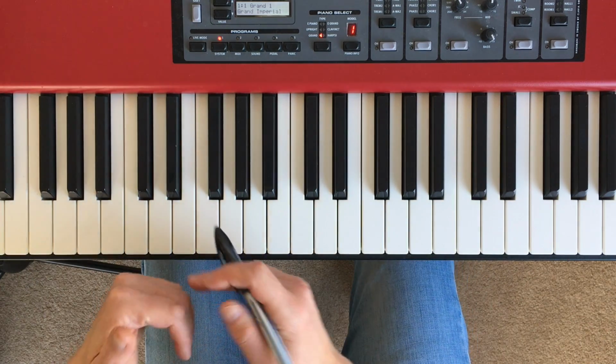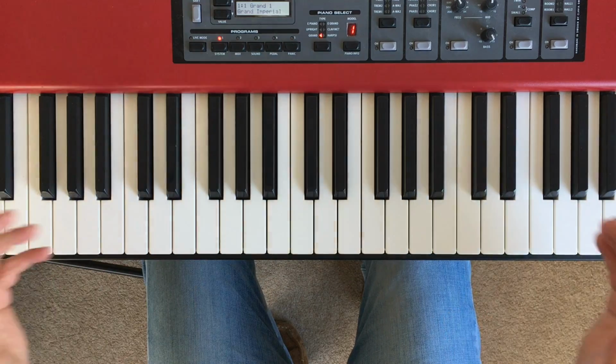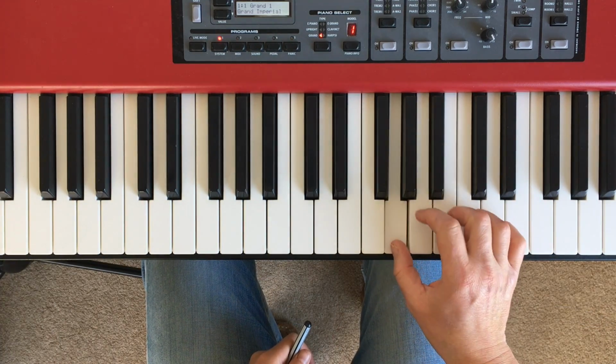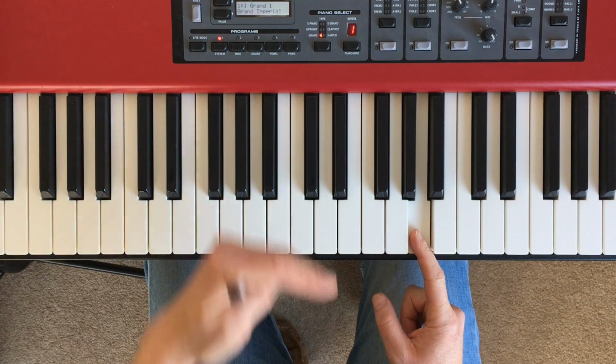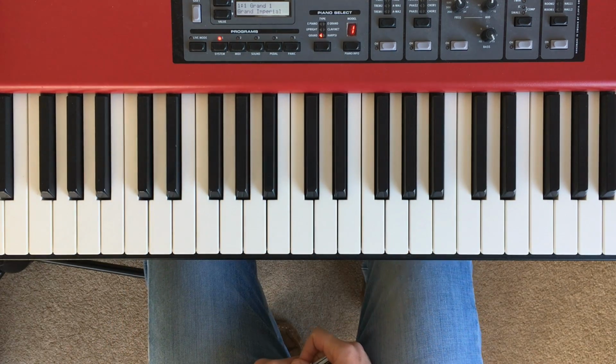And again, if you're trying to make the piece a bit easier for yourself, don't play it. Just miss it out, and then as you get better at the piece, put it in at that point.